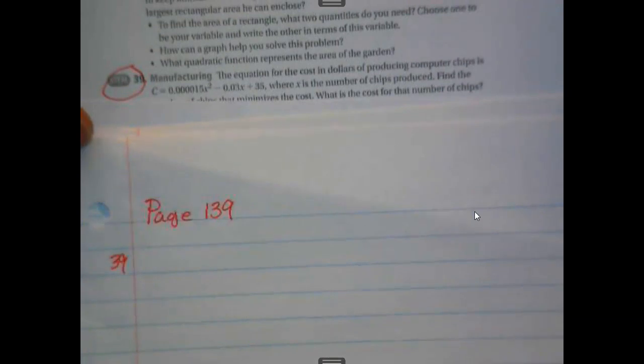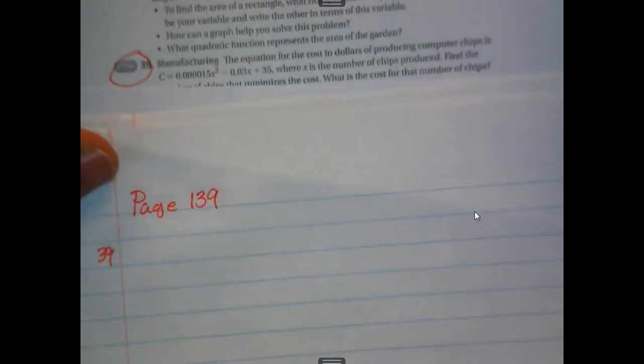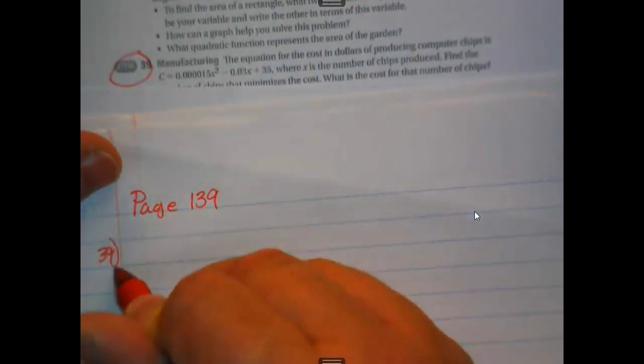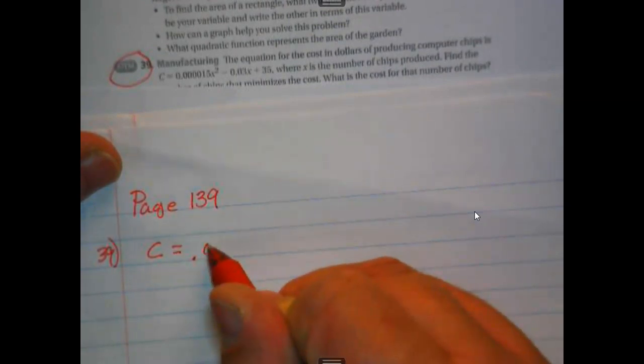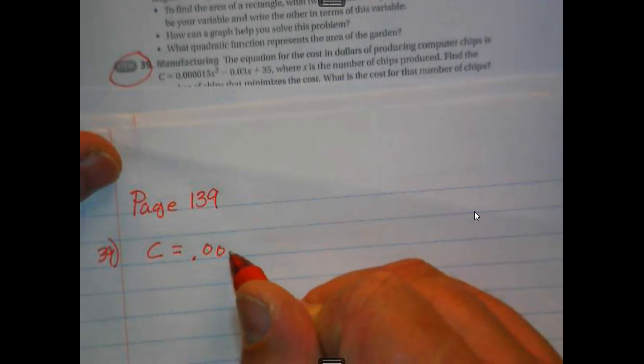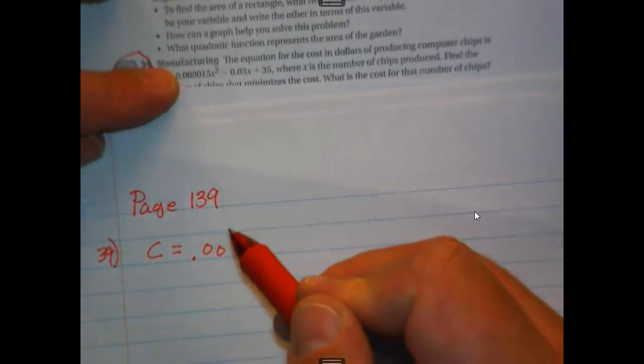The equation for the cost in dollars of producing computer chips is C equals 0.000015x squared minus 0.03x plus 35. Too many zeros.